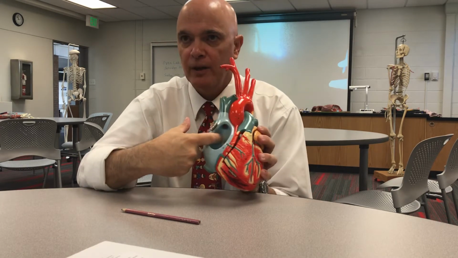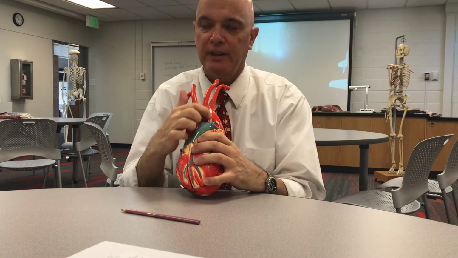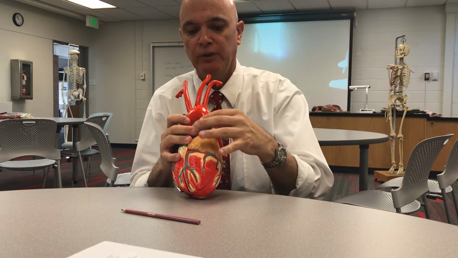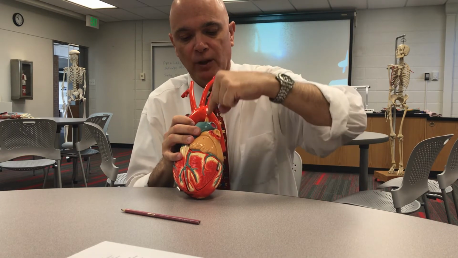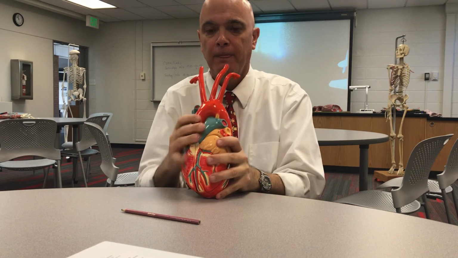We had a fetal counterpart, remember, in the right atrium being the fossa ovalis, but we also have a ligamentum arteriosum, which is here. In the fetus, it was a shunt between the pulmonary trunk and the aorta, and in the fetus it was called a ductus arteriosus. That's it.